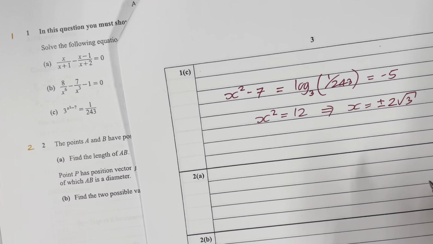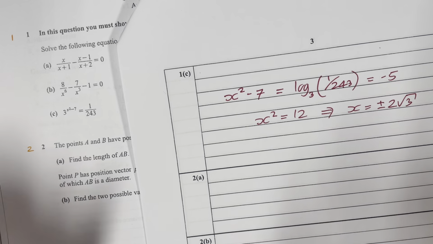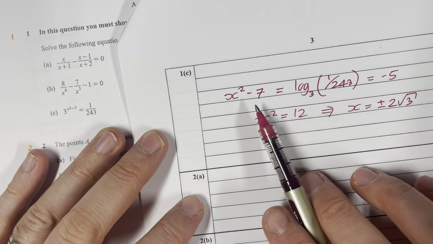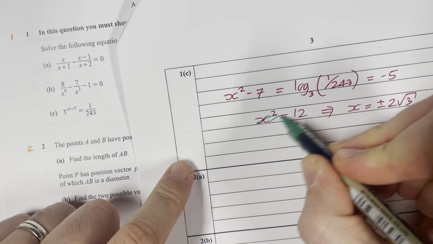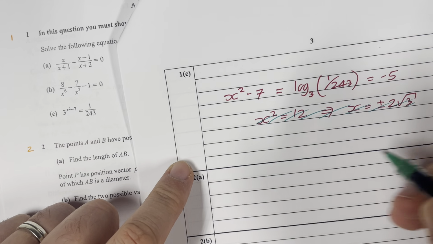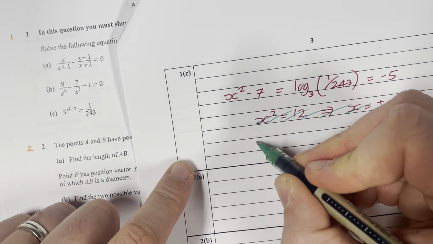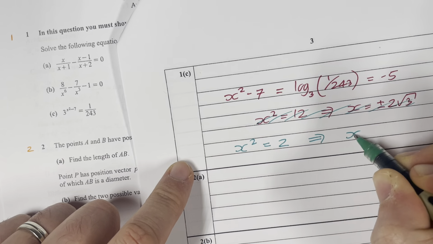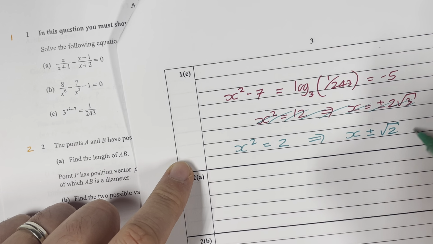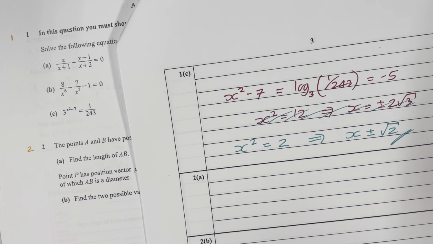Excuse me. That's not right at all, because I've added 7 to 5, not to minus 5. That was really silly of me. Easily done, but no marks from there. Minus 5 plus 7 is obviously 2, so that'll be x squared equals 2, not 12. So that tells me x equals plus or minus √2, not 2√3. Okay.